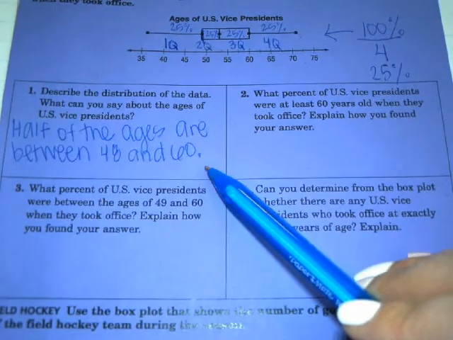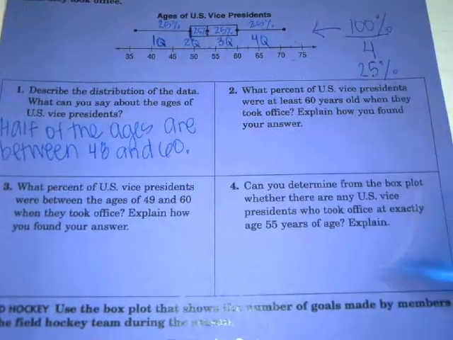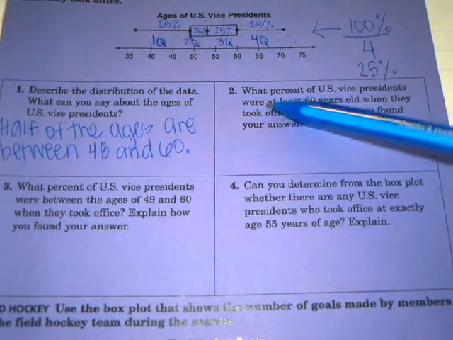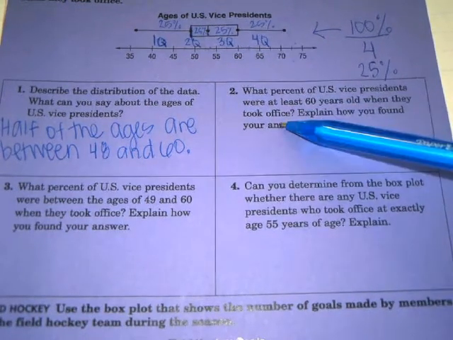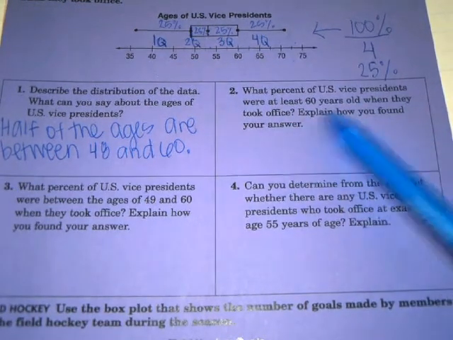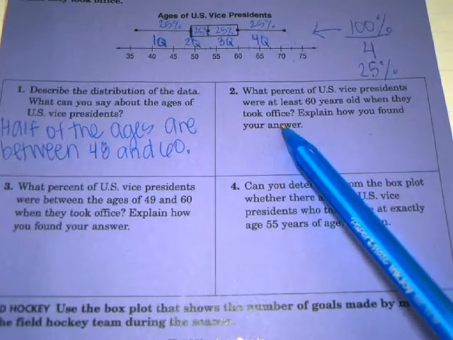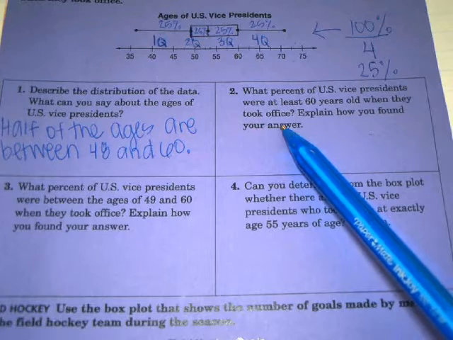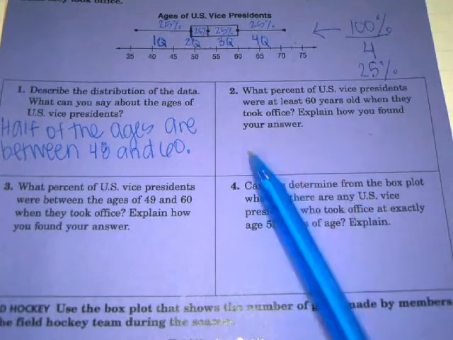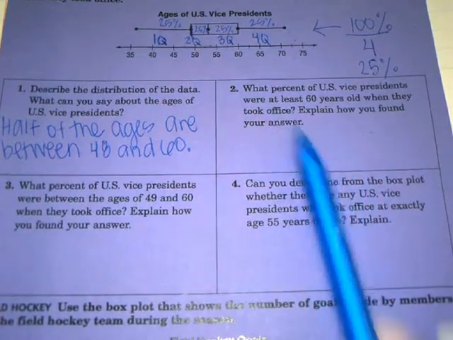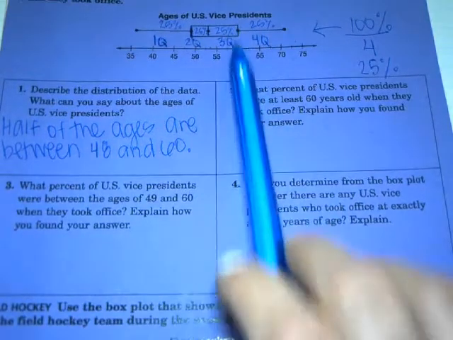So use those percentages. If I did that with number 2, what percent of U.S. vice presidents were at least 60 years old when they took office? Everyone put your pen or pencil on the 60-year-old mark. Did everyone put their finger right here?